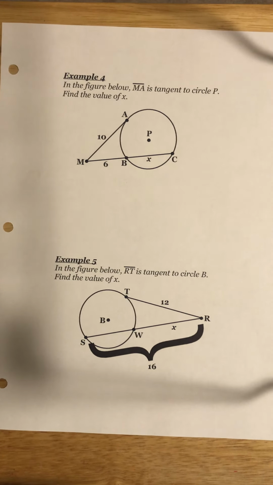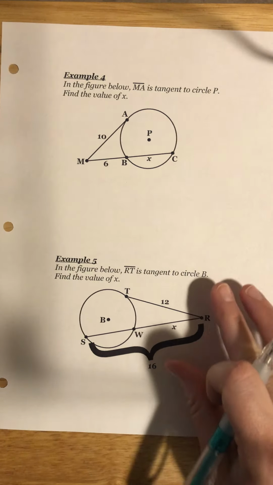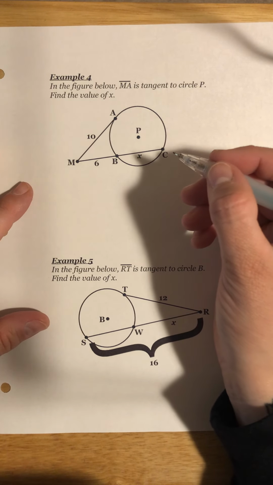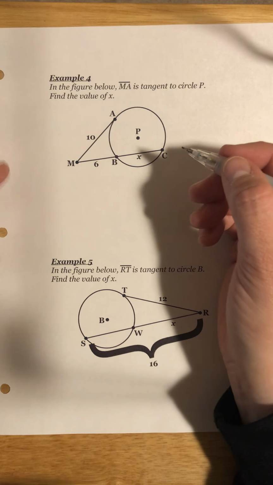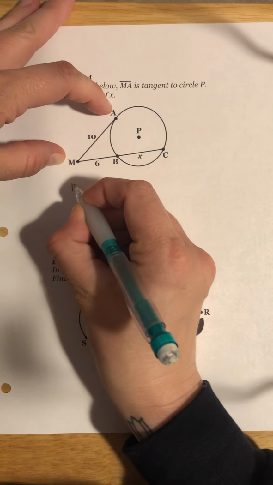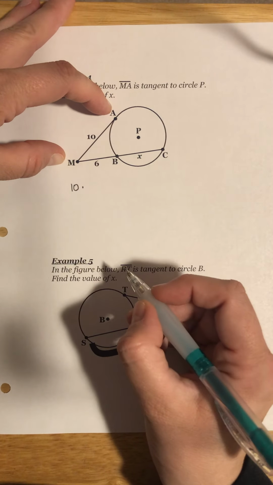So let's try it out. So here we are in example 4. Let's see what we have. So remember, we want to do whole times outside equals whole times outside. Let's start with this piece. What's the whole? It's 10. What's the outside?